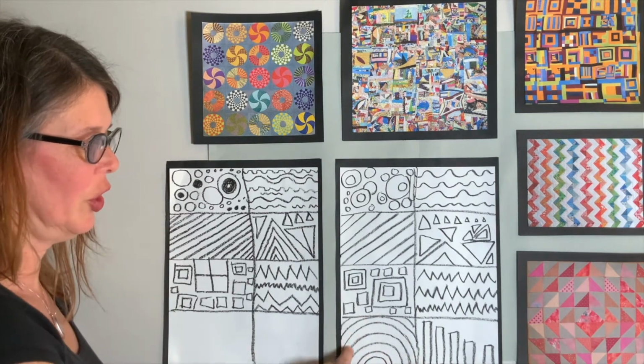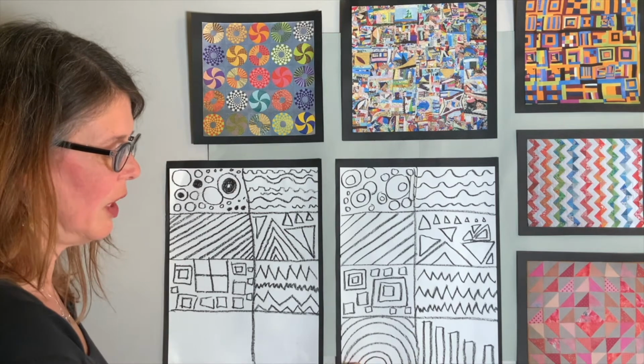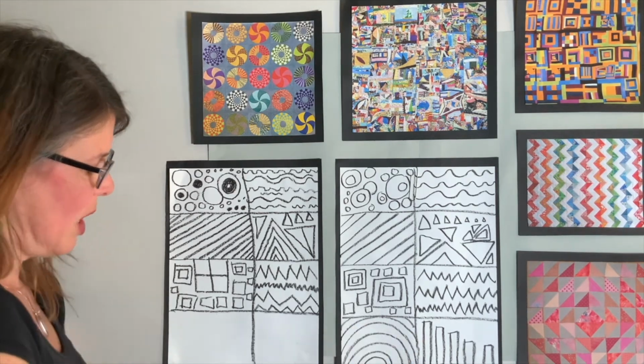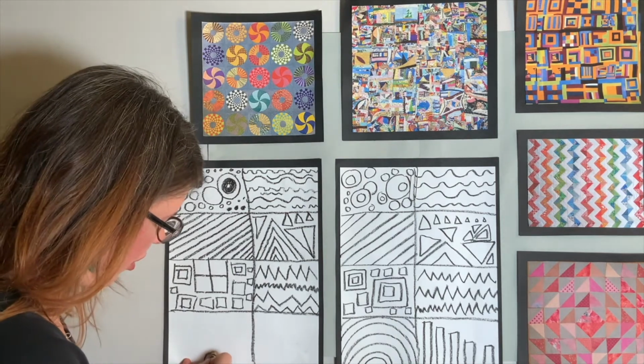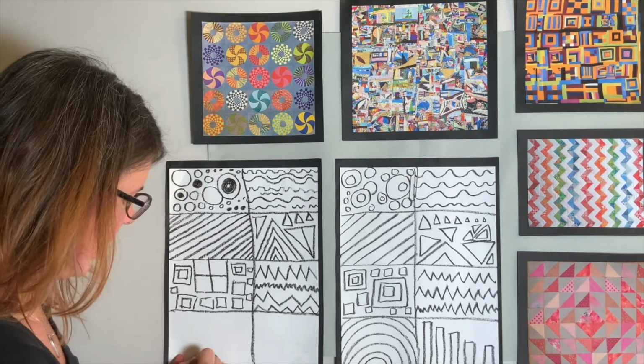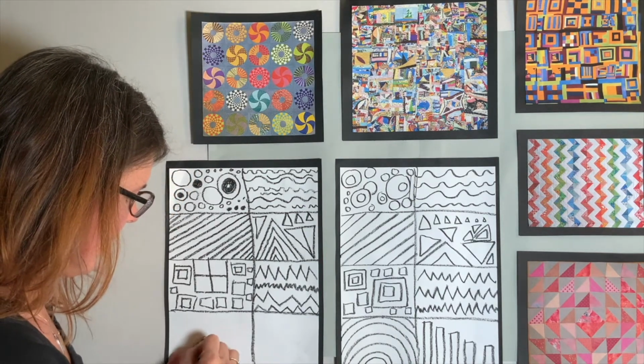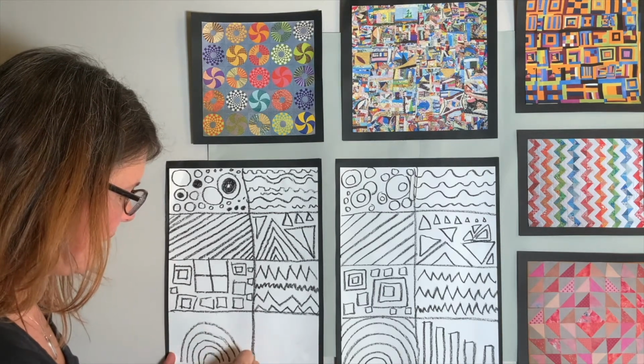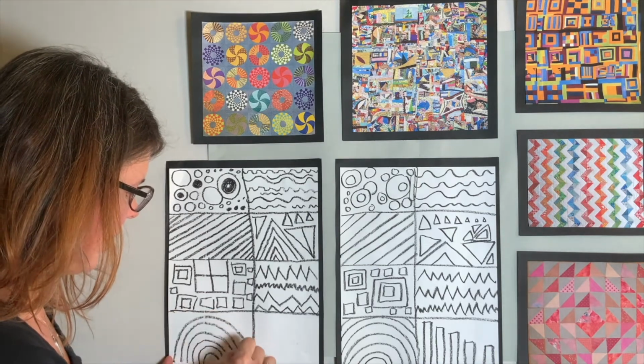We're going to do curved lines. These curved lines are going to make, well, a rainbow. Look at that. They made a rainbow. I started with a small curved line, and I got bigger and bigger and bigger. I'm going to fill this rectangle with curved lines.